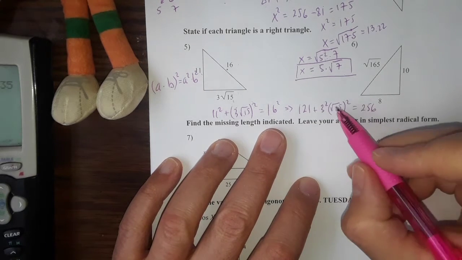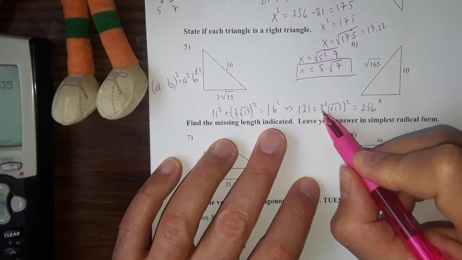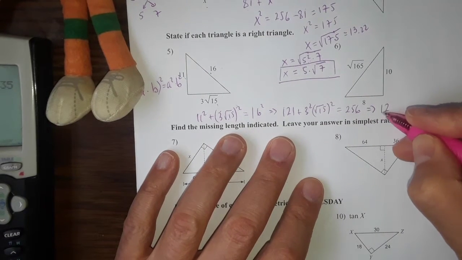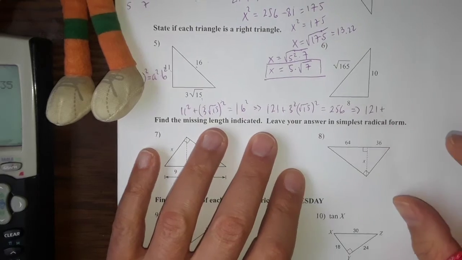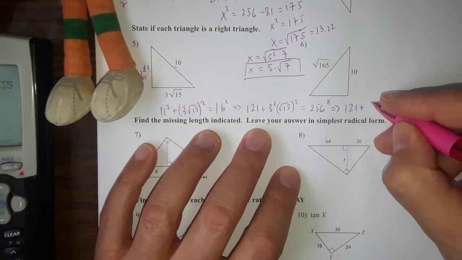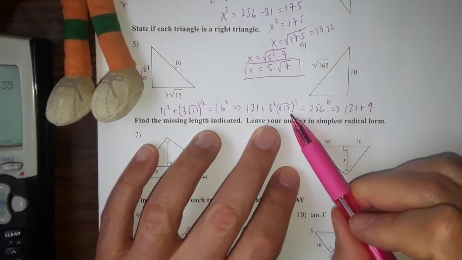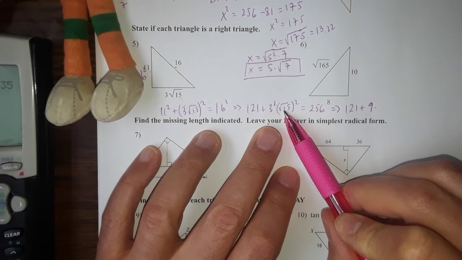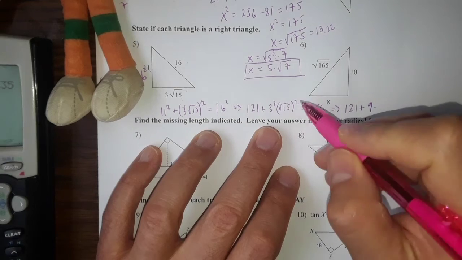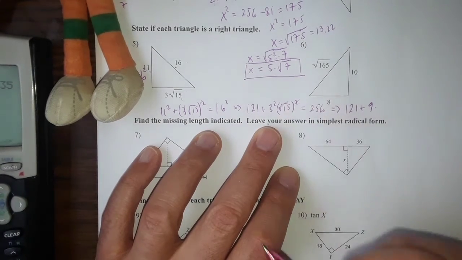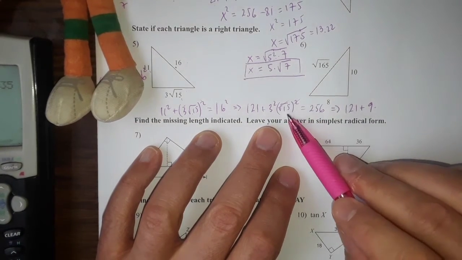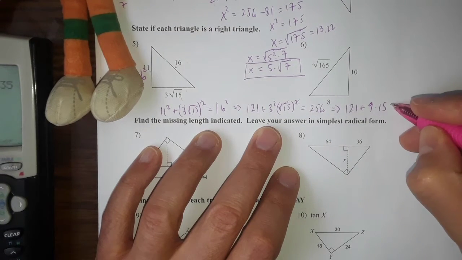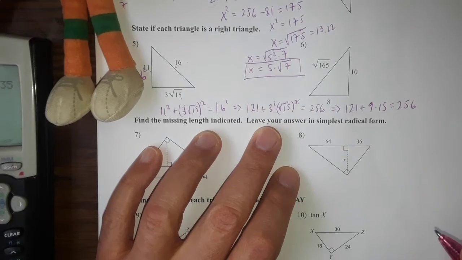Now, 3 squared is 9, right? 3 squared is 9, so we have 121 plus 9 times the square root of 15 squared. This is the opposite operation, so this is going to cancel with this. You can do it with a calculator to see that you get 15. So 9 times 15 equals 256, okay?